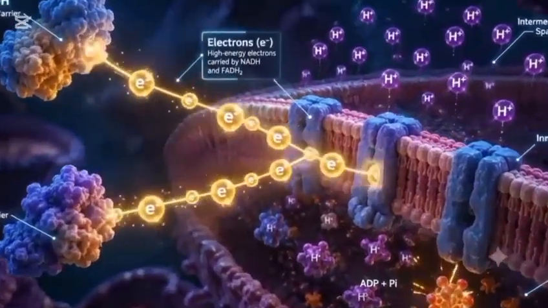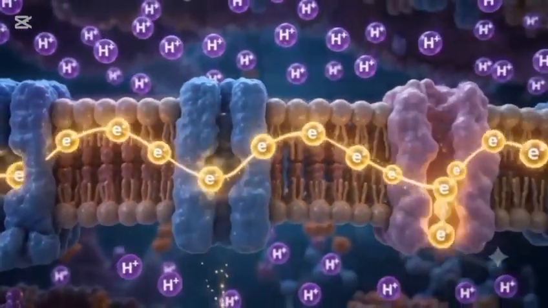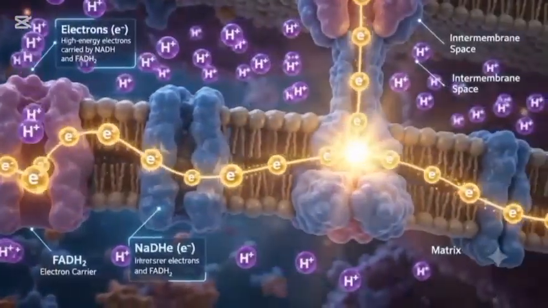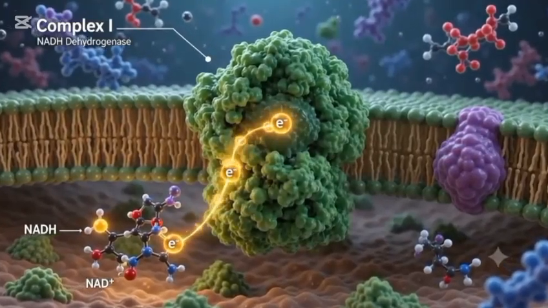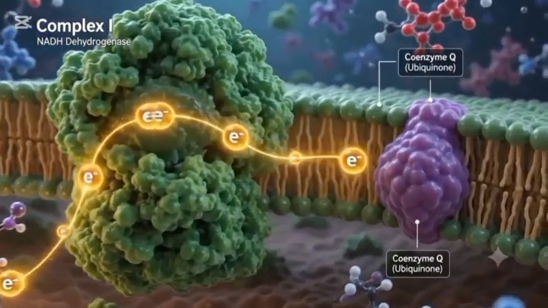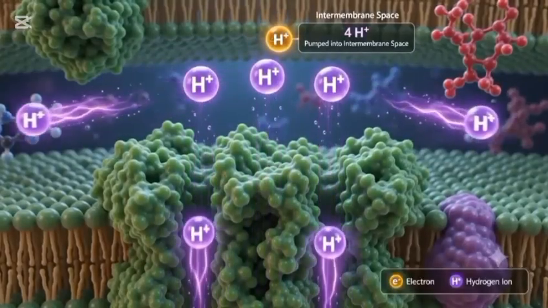NADH and FADH2 deliver high-energy electrons from glycolysis and the citric acid cycle to begin the electron transport chain. At complex 1, NADH releases electrons. Their energy pumps hydrogen ions into the inner membrane space, creating a proton gradient.